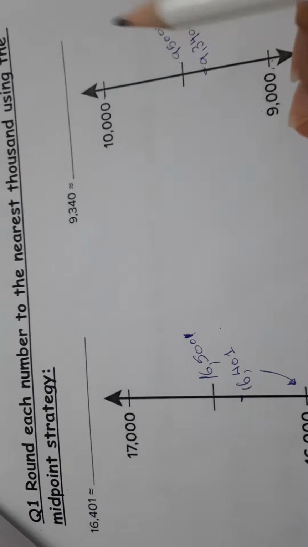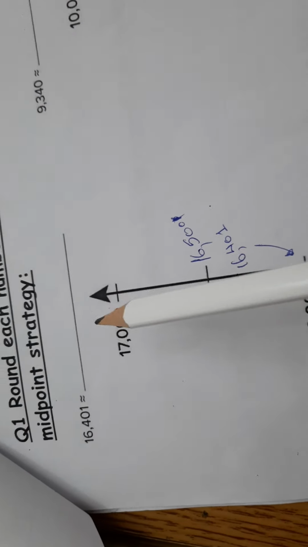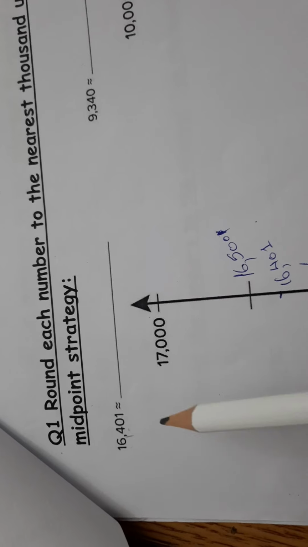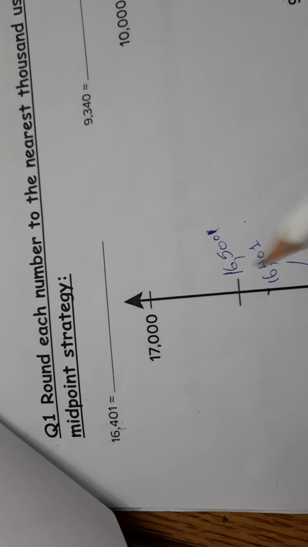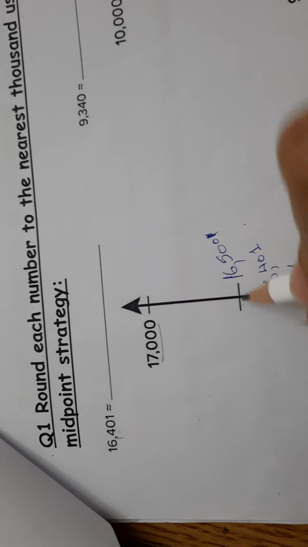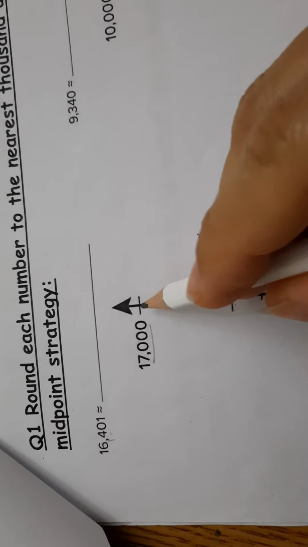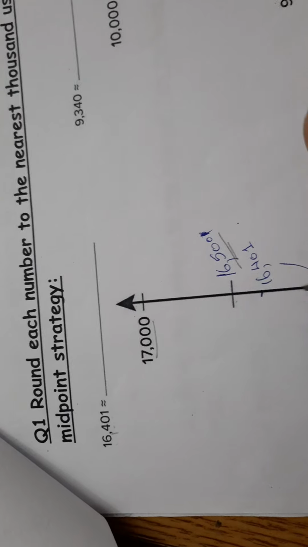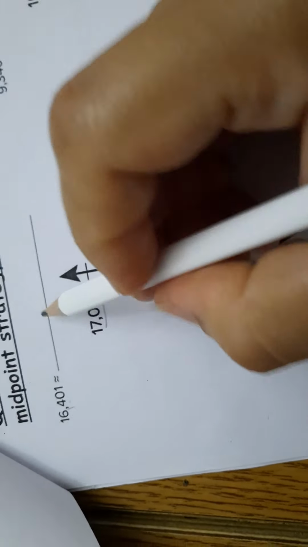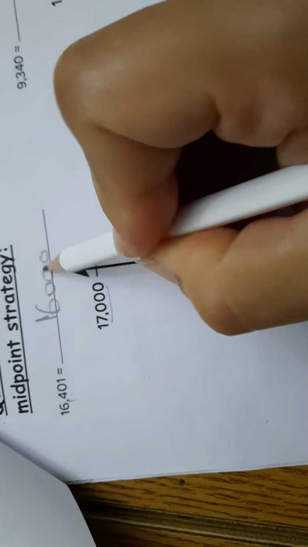Next, I have this strategy, midpoint, 16,401. I will write 17,000 up, 16,000 down, 16,500 the midpoint. Here, this number is located between 16,000 and 16,500, so it will refer to 16,000 because it's located in its area.